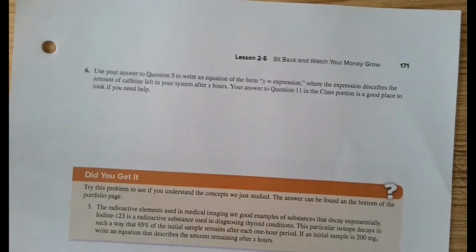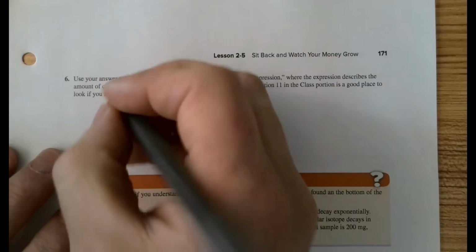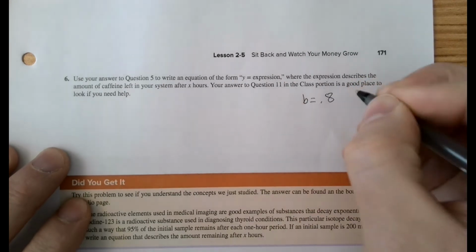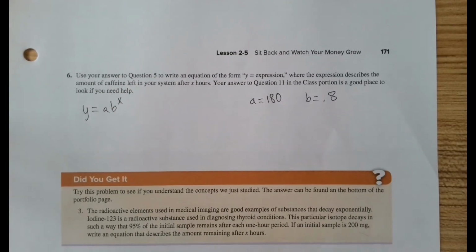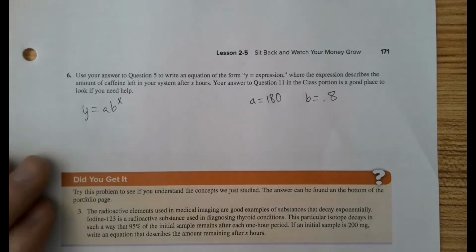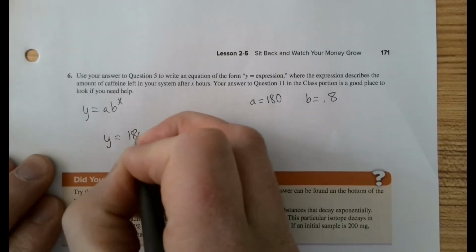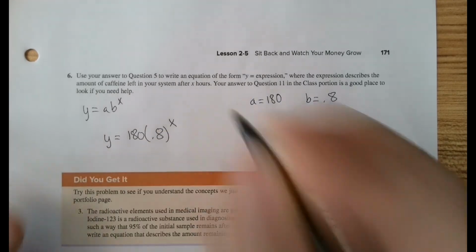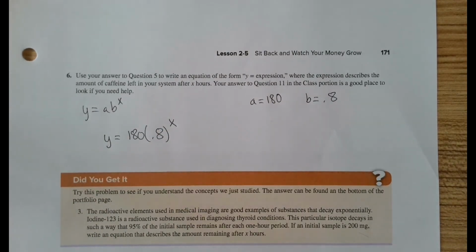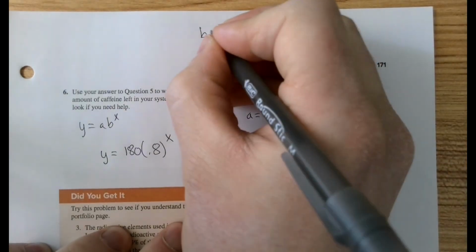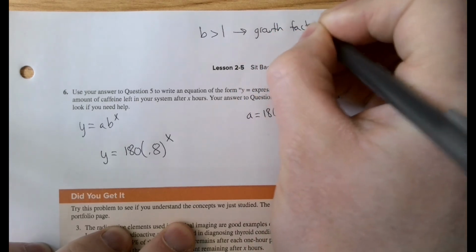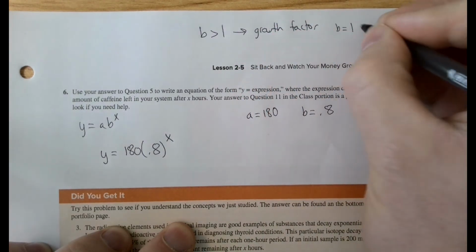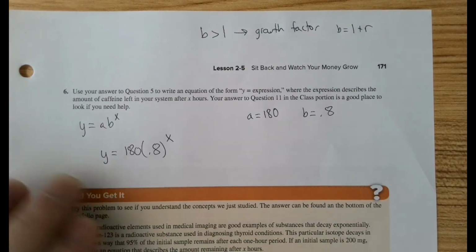All right, so let's turn this into an equation. We know the B value, the decay factor. We know the initial value, 180. So the equation is simply filling those values in for A and B. Just like the linear equation, we just had to find M and B. Now we just find A and B, where A is the initial value and B is the number we multiply by. We will call it a growth factor if B is a number greater than 1. How is it found? It's found by 1 plus the growth rate, which we'll call R.